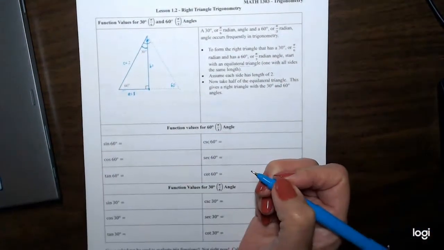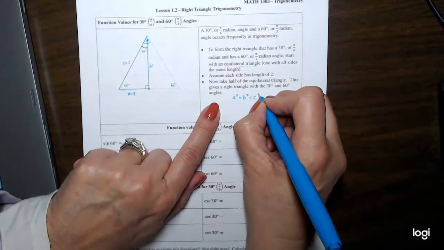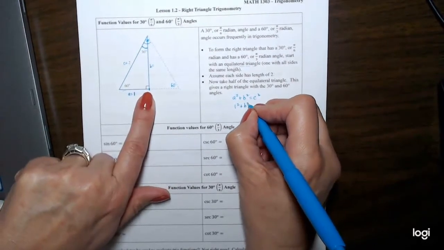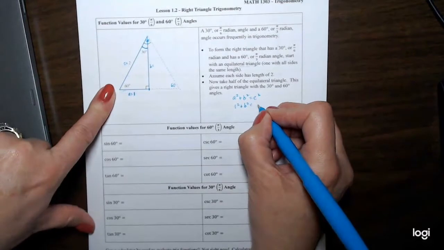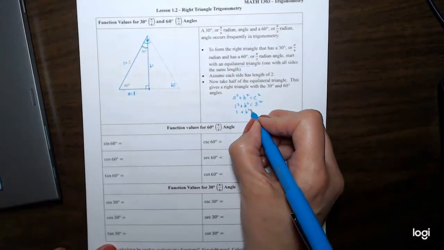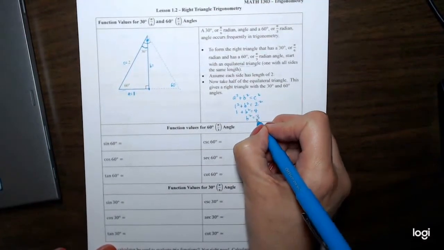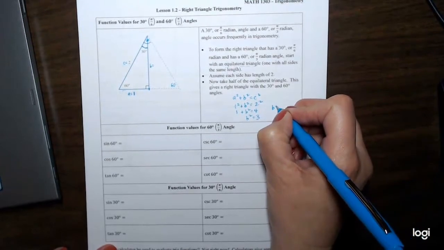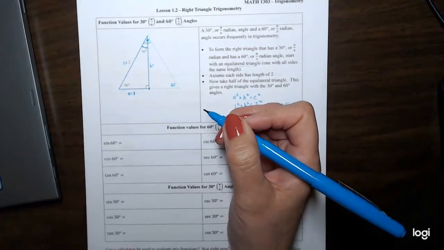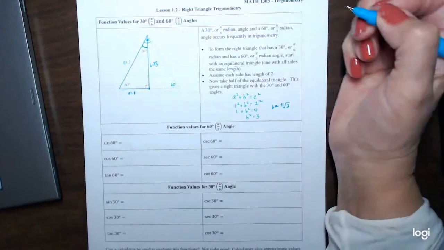To do Pythagorean theorem, let's just come over here. A squared plus B squared equals C squared. 1 squared plus, we don't know this leg squared, equals the hypotenuse squared, which is 2 squared. 1 squared is 1, 2 squared is 4. Subtract 1, b squared equals 3. So b equals plus or minus square root 3. All right, b is this length, so we're going to use the positive square root of 3.